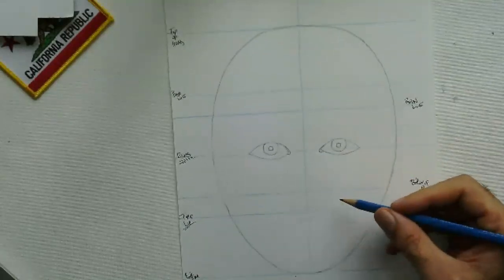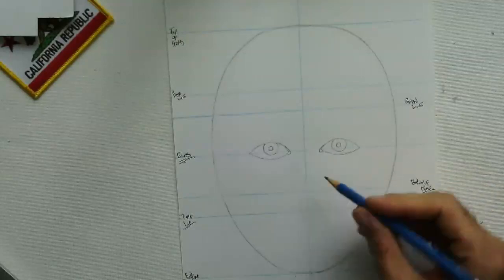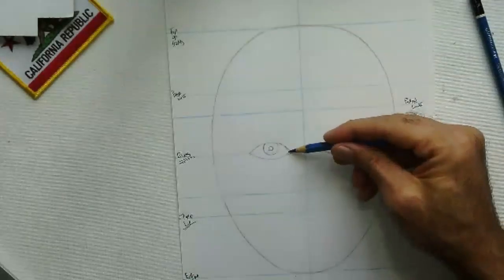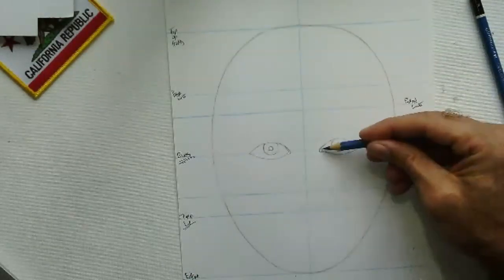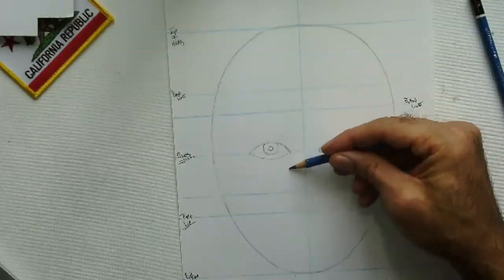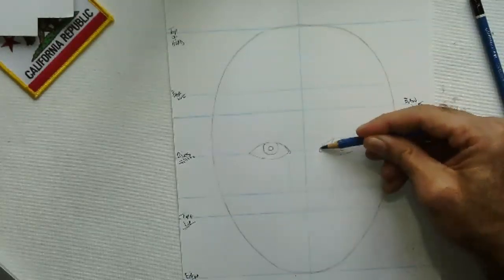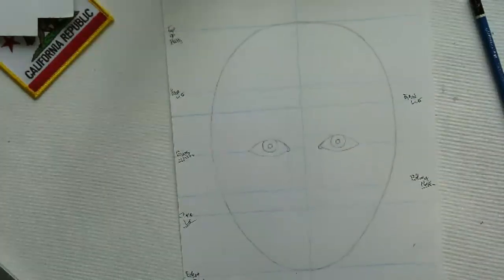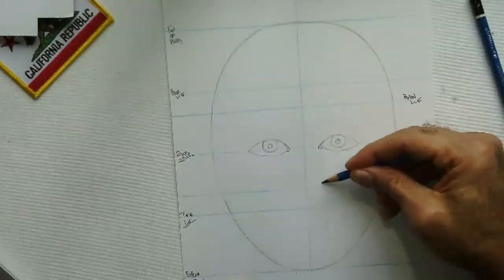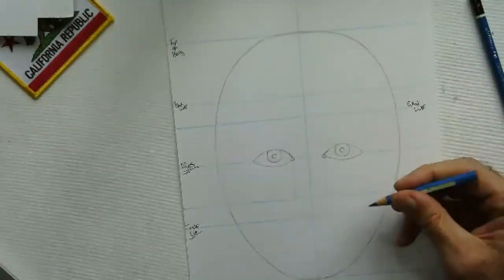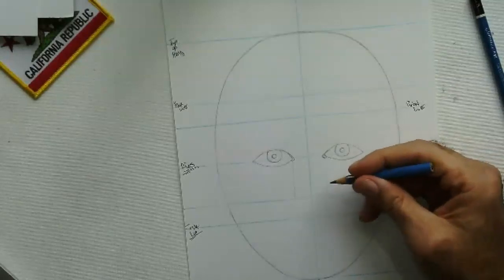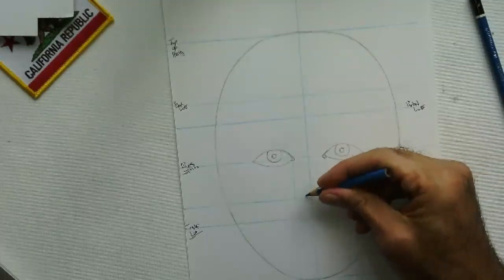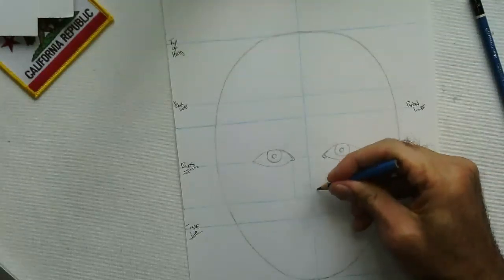All right. From there, we can go ahead and be thinking about the nose. Now, the width of the nose is going to be equal to the width of one eye. So we can just bring down from the corners of each eye one construction line. So one there, one there. And that's going to be the width of our nose. Okay? The basic shape of the nose is going to be created with just a series of circles, 3 circles. The first circle is going to be the largest of the 3, and it's going to sit right in the middle.